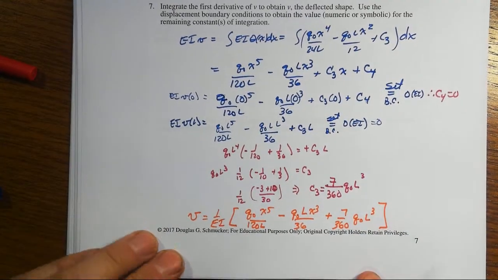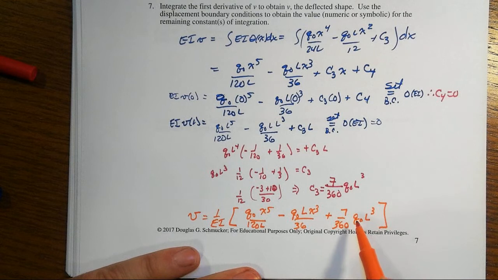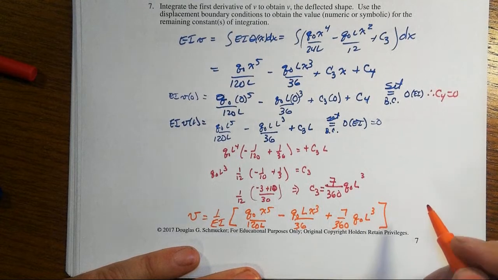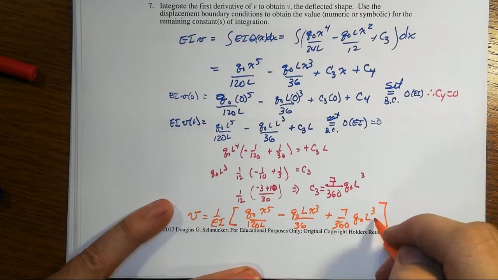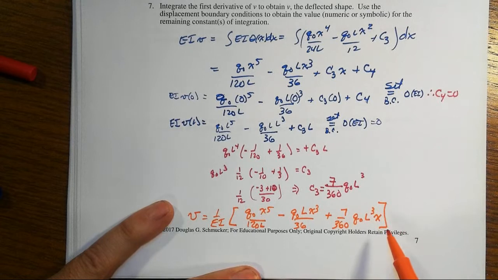And again, note the units that we've got here. We have a Q naught L cubed here. Ooh, I don't like this. What did I leave off? I left off an x. See, that's why I wanted to check our units.